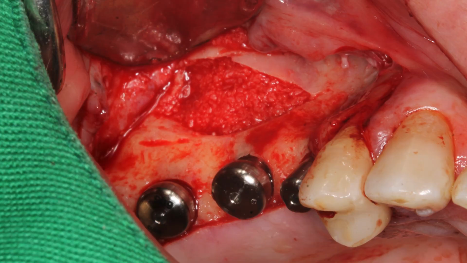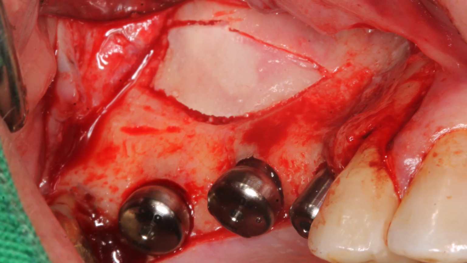This is the final view before we laid the replaceable bone window back, and it fits like a glove. It fits perfectly, which is very well executed. And then you realize that large void on the second bicuspid first molar area, the atrophy, possibly due to disuse or possibly due to some traumatic extraction in the past.